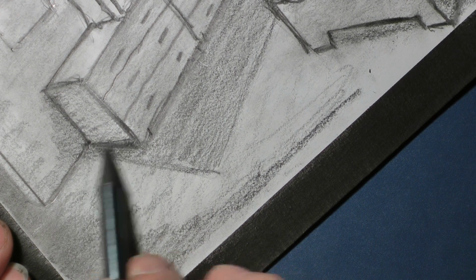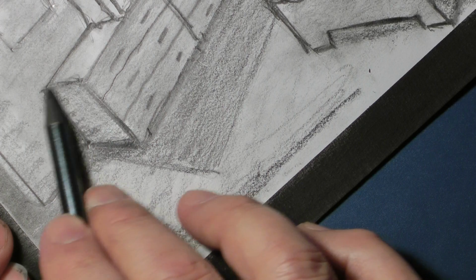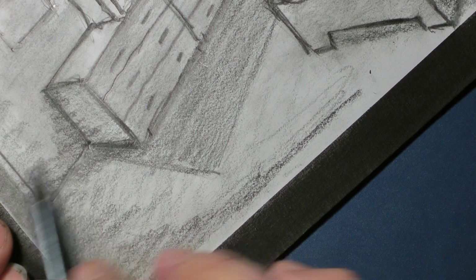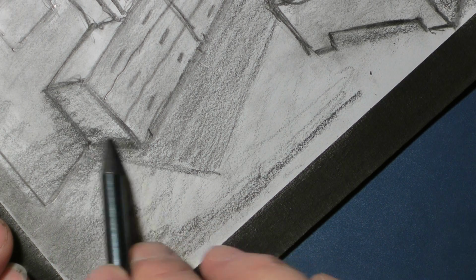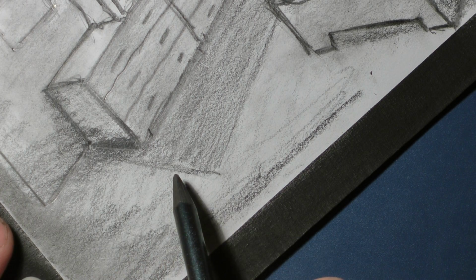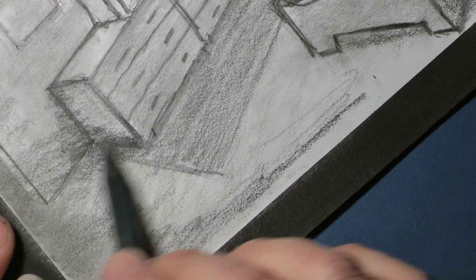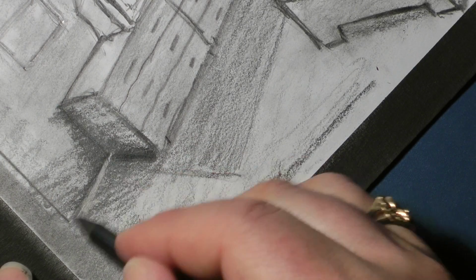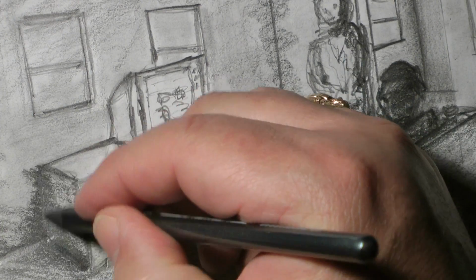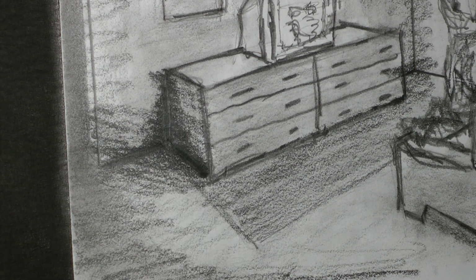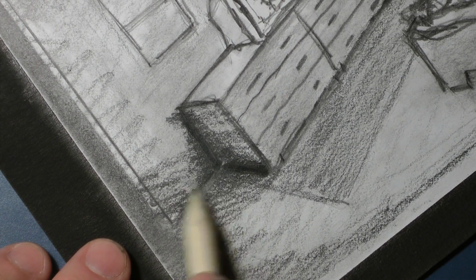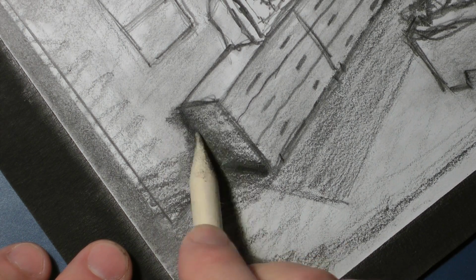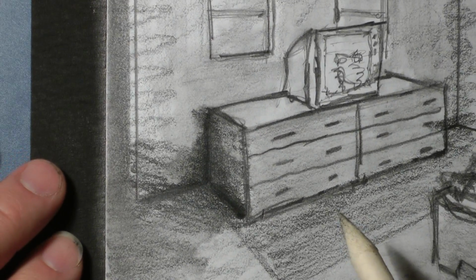So I'm adding definition to these corners. I have an assignment that I give to my drafting and drawing students, which is to add some drama. And this is what I mean. I can still go in and make a nice dark line to accentuate the fact that there's a corner there, but I can still blend it out. Now there's some drama in that corner. That's what I mean by adding some drama.